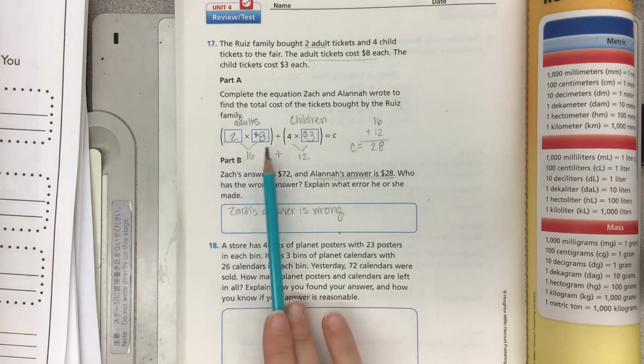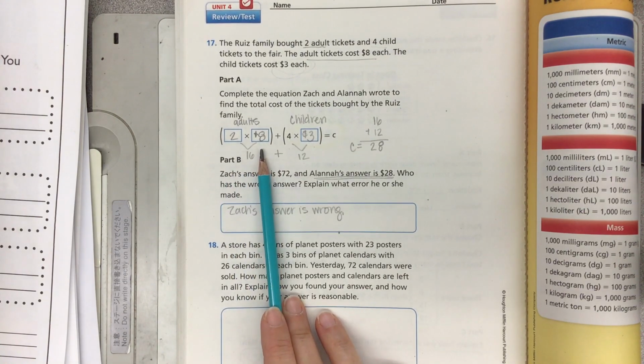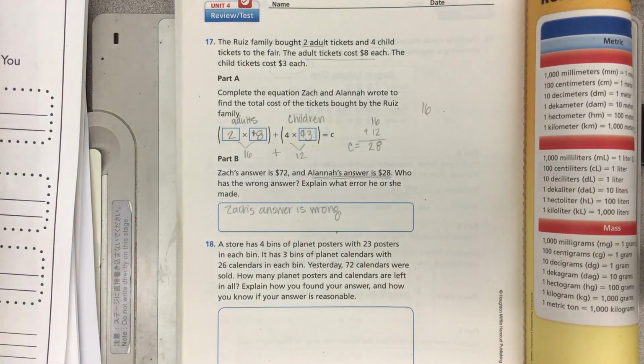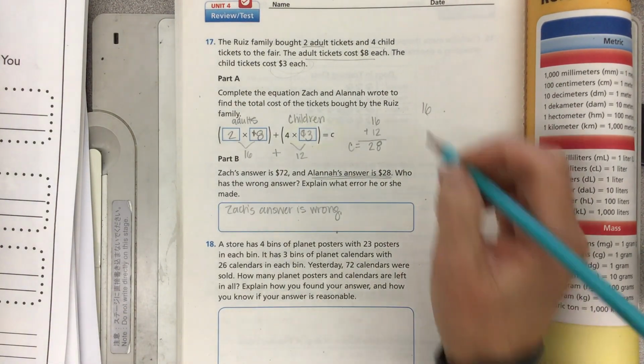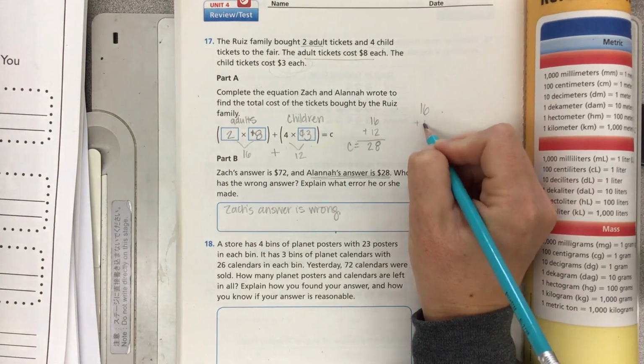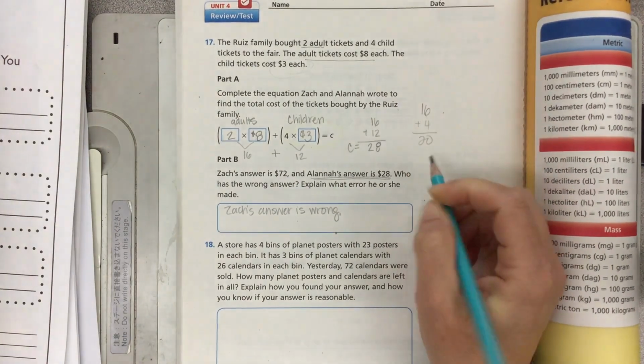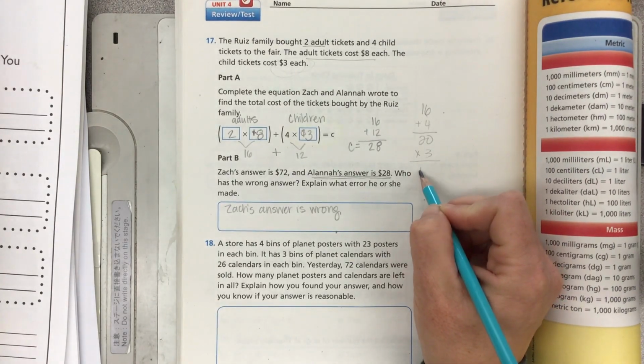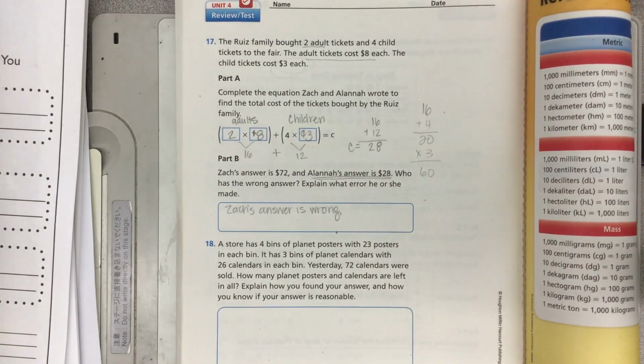So let's try it. 2 times 8. What is it? 16. 16 plus 4 is 20. Nope, that doesn't do it either, huh? Times 3, that would be 90. 4 plus 3, plus 2, times 9.